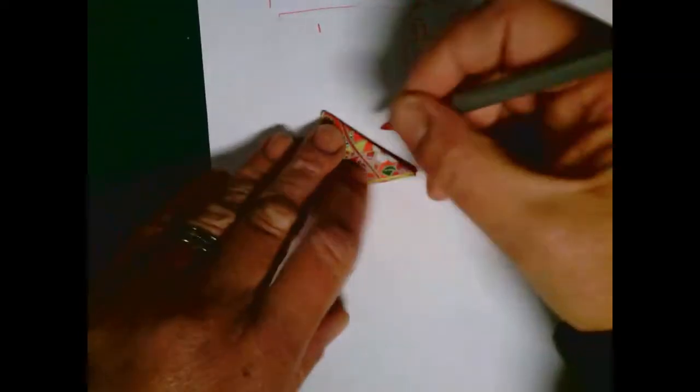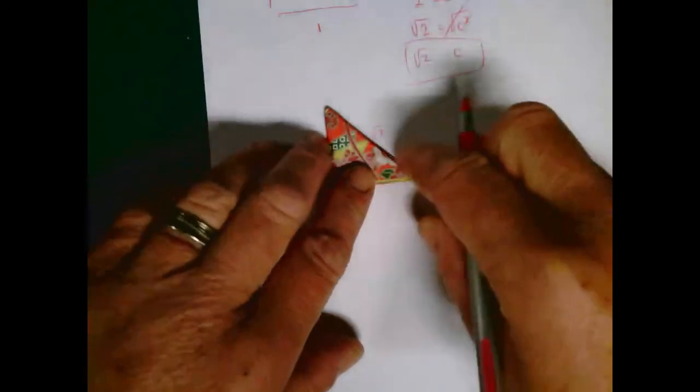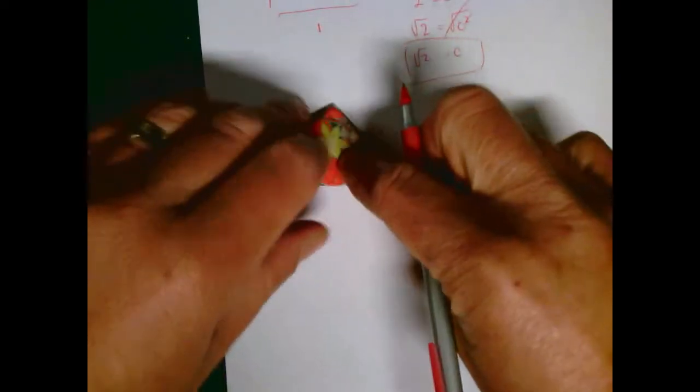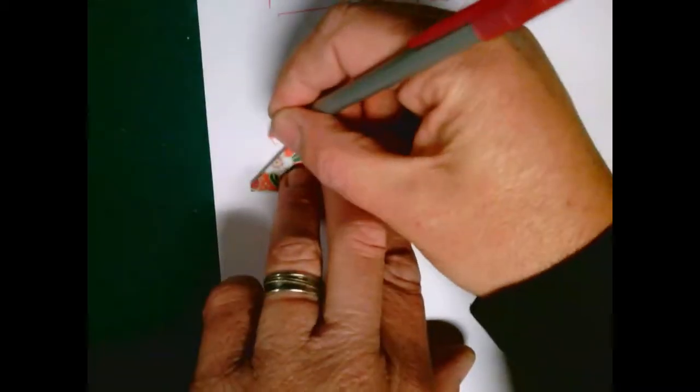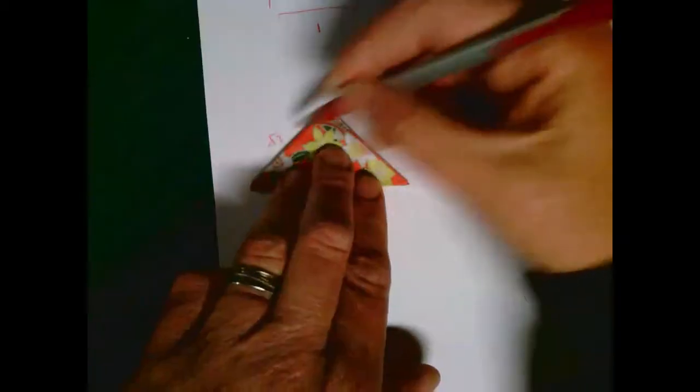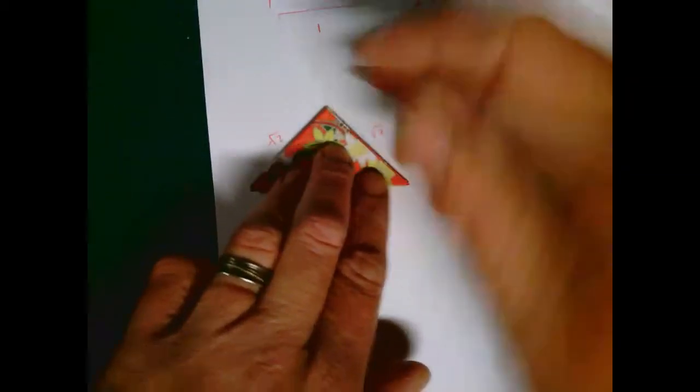Check this out. As we expand it, let's go down here. Let's trace this roughly. As I expand it, this side was square root of 2, right? But if I unfold it, that leg that was square root of 2 is now over here. Sorry, the hypotenuse is over here now. And the hypotenuse is now a leg, because this is now the 90.